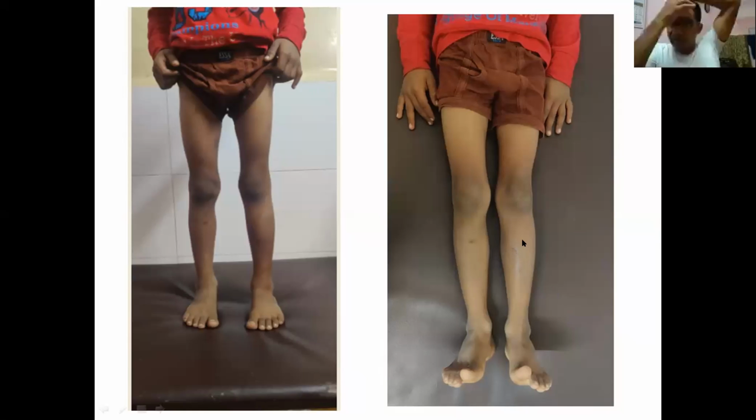Do you consider any general examination findings? Yes, sir. First, the patient's build, because malnourishment could be one of the causes of osteomyelitis. Should you think of unusual diseases like fibrous dysplasia? Should you think of a stress fracture? Yes, sir, we can say stress fracture. Can you get fibrous dysplasia, and do you get some skin markers? Maybe you can put your diagnosis.